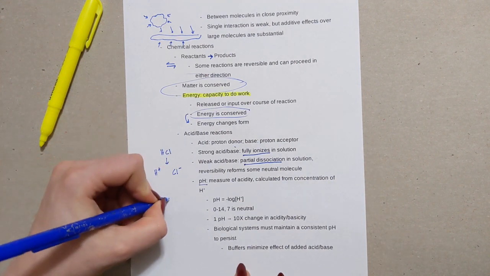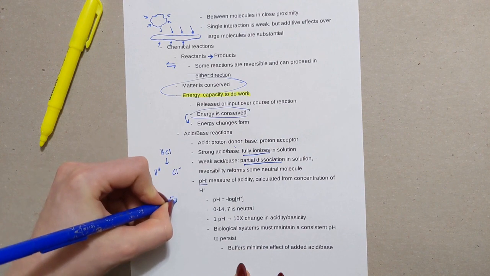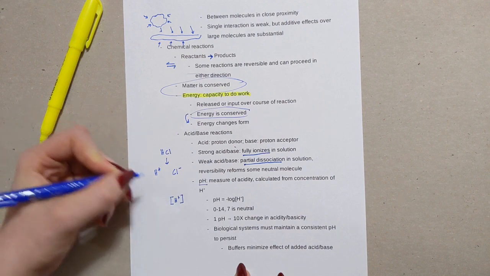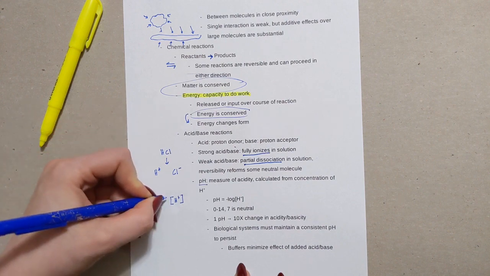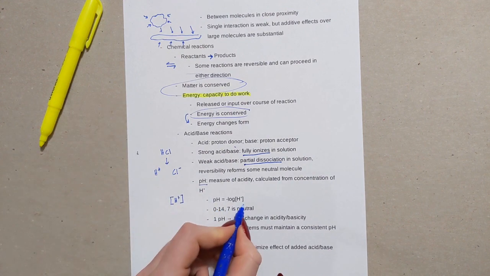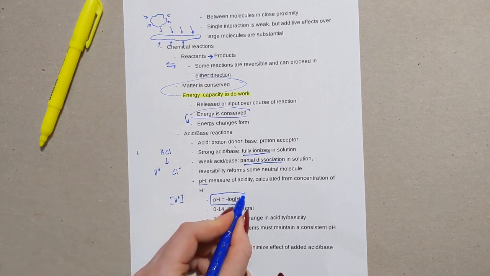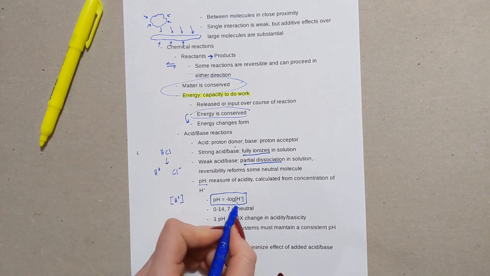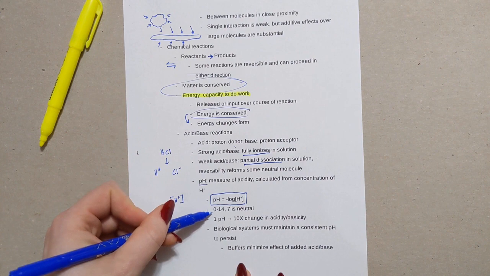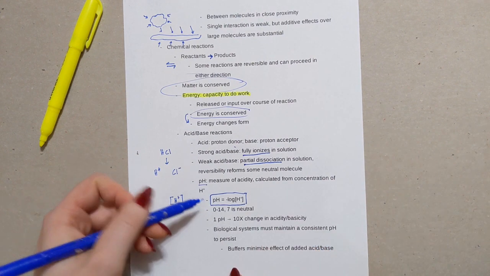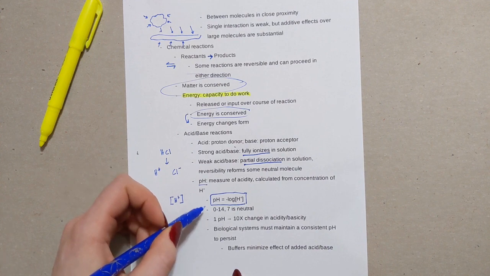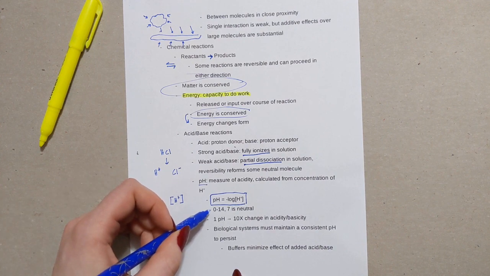When you see brackets around something, that just means concentration of that substance. So in this case, we're talking about H+, or protons, brackets, concentration of H+. So this is our formula for pH. It's going to be the negative log of your concentration of hydrogen ions. The scale goes from 0 to 14. 7 is neutral. You may notice that 14 is a pretty small range all told, and there's a lot of variation in the acidity of things.